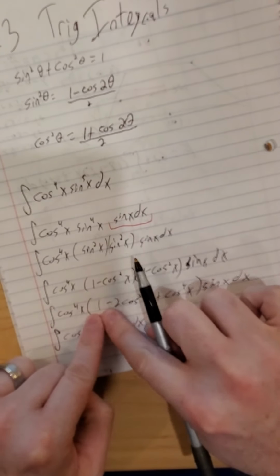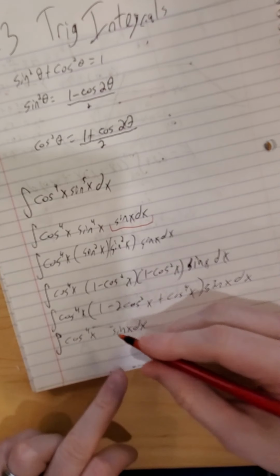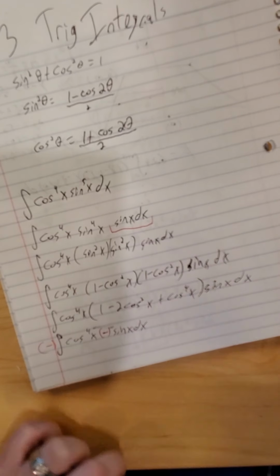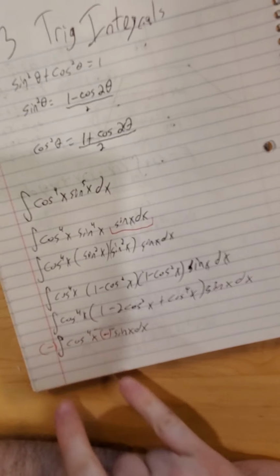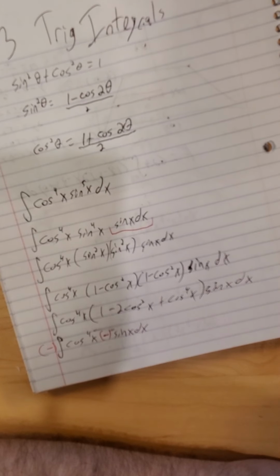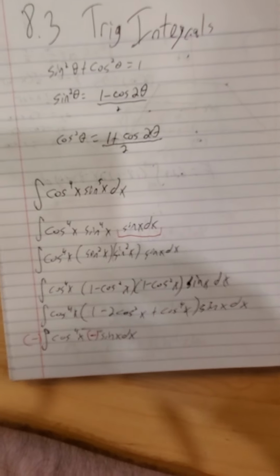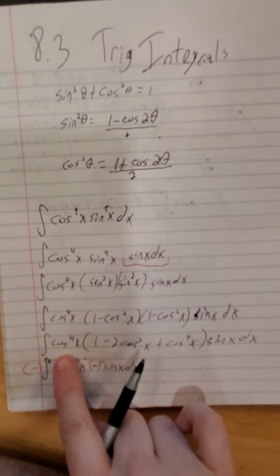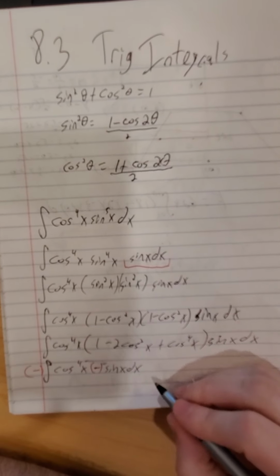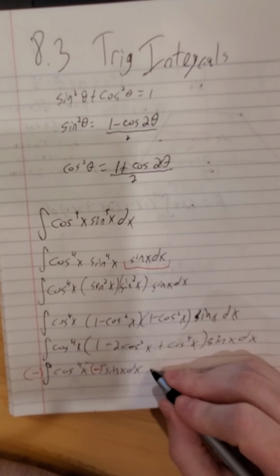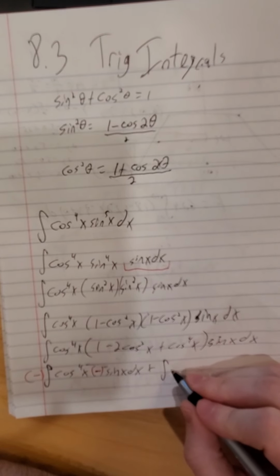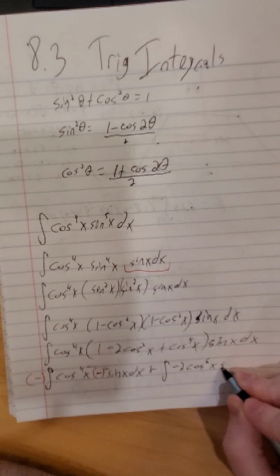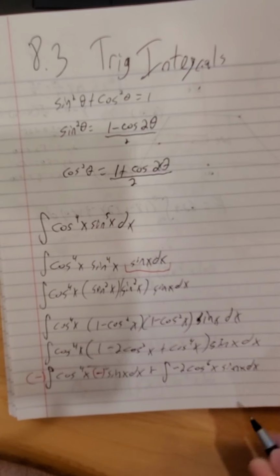So distributing these guys in, again, because I want a minus sine x to be involved there, multiply inside and outside by a -1. That way we've multiplied by something worth a positive 1. We changed the look, but we didn't change the value. Distributing these to the middle guy, then we have plus integral of -2 cosine to the 6th x sine x dx.